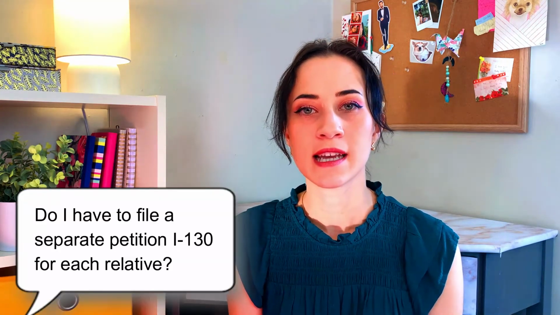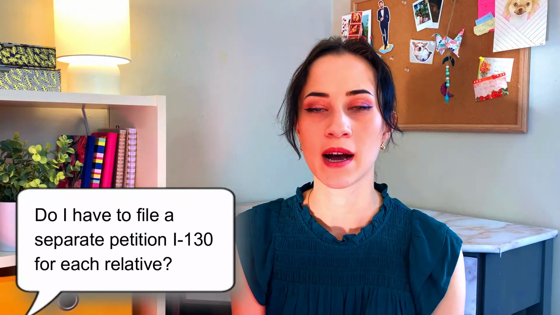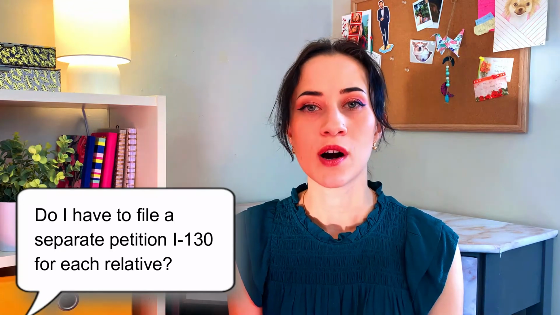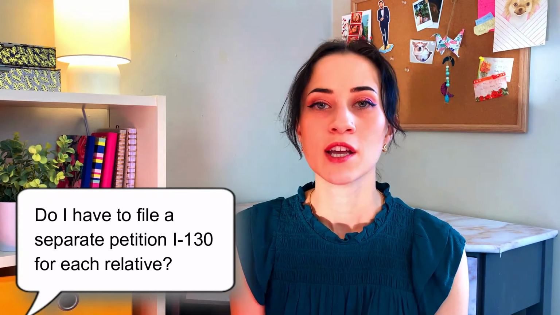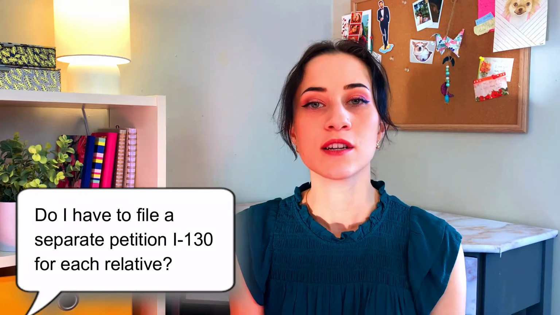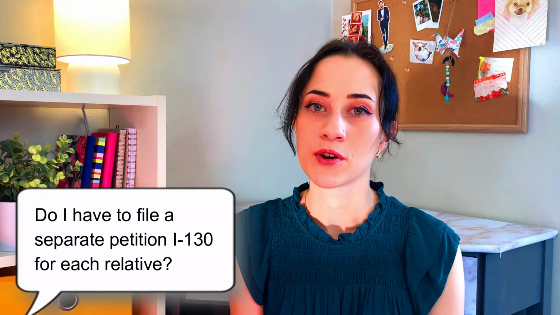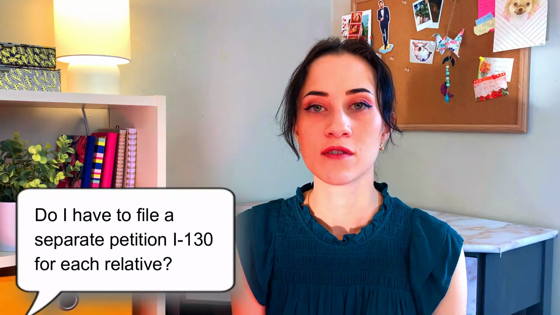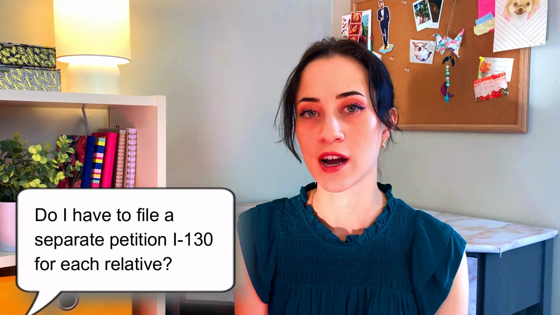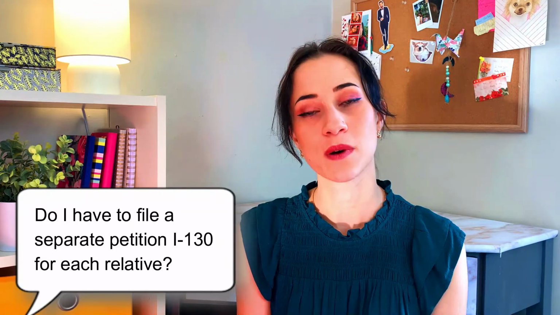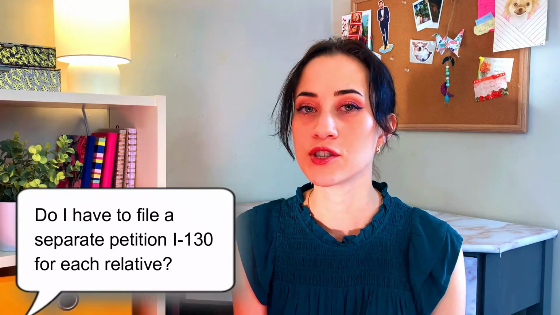The next question I get is, do I have to submit a separate petition for each of my relatives? So if you are a US citizen and you are filing for your relatives, you must submit a separate petition for each of them. And that is also outlined in the I-130 form instructions. So as a US citizen, if you are filing, for example, for your spouse and your child, you obviously must be submitting a separate I-130 petition as well as a separate I-485 for each of them.